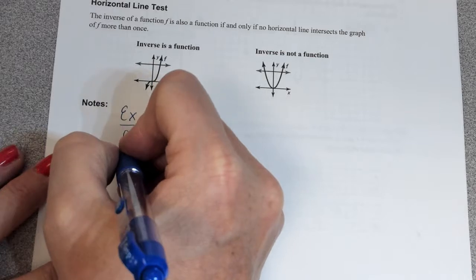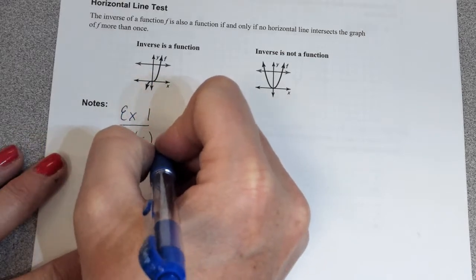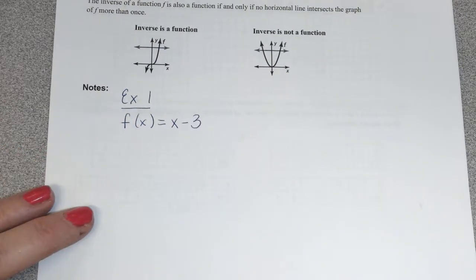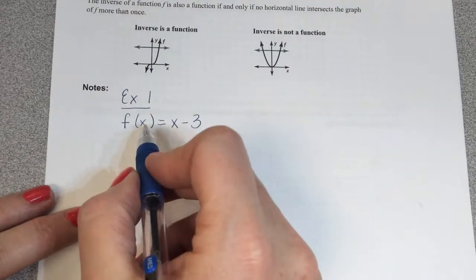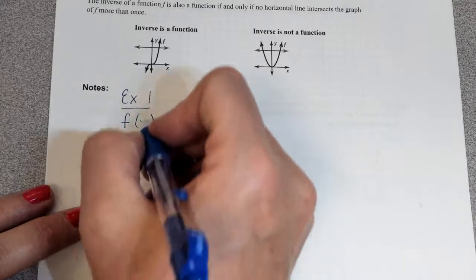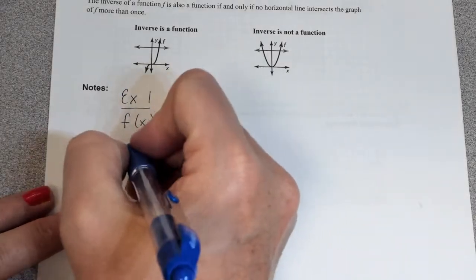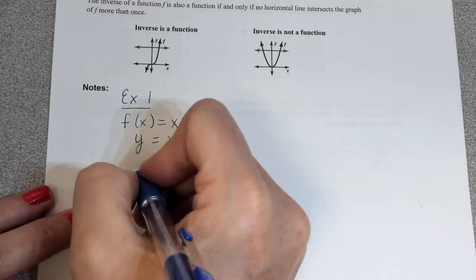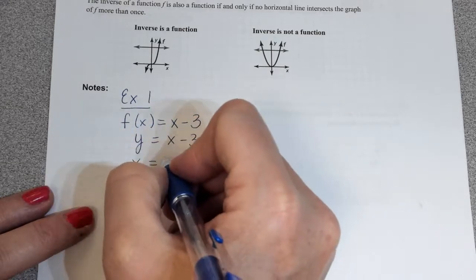Let's say that we start with f of x equals x minus 3. So if I want to find the inverse of y equals x minus 3, the first step is to change f of x to y. The next step is to change y to x and x to y.